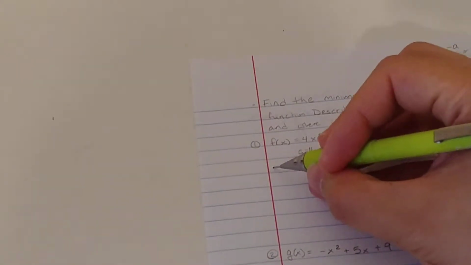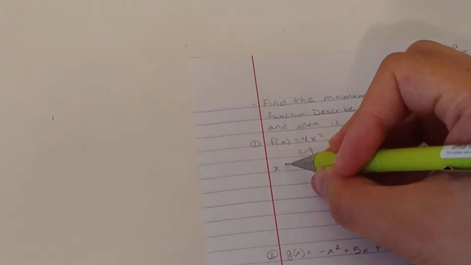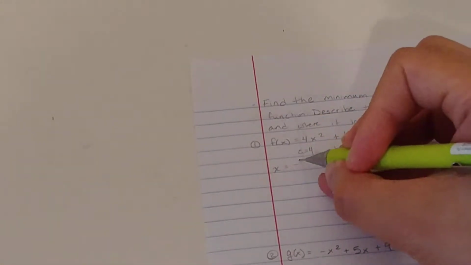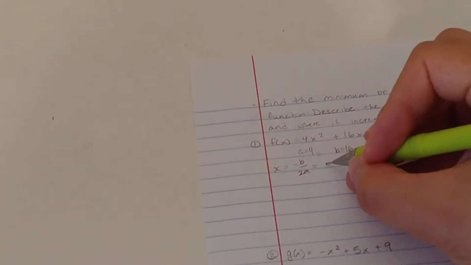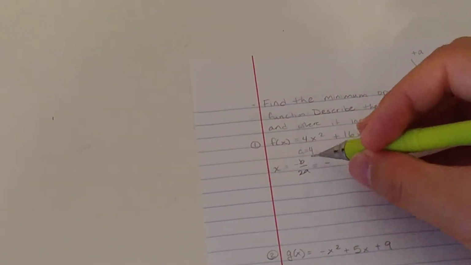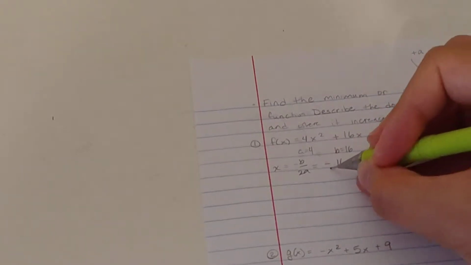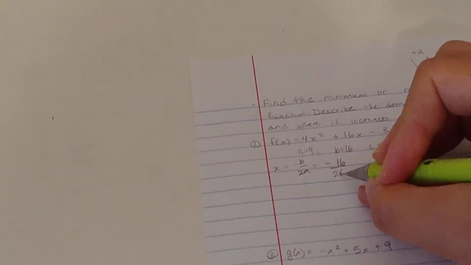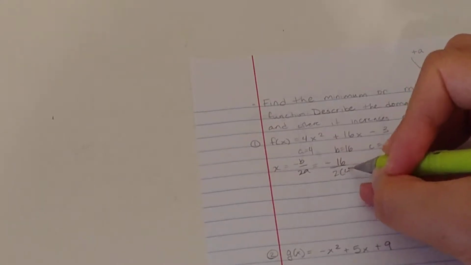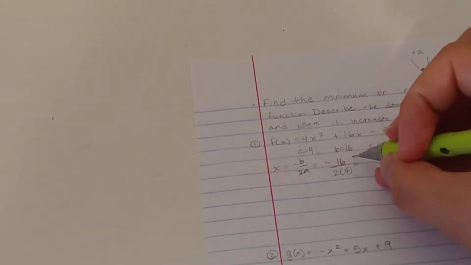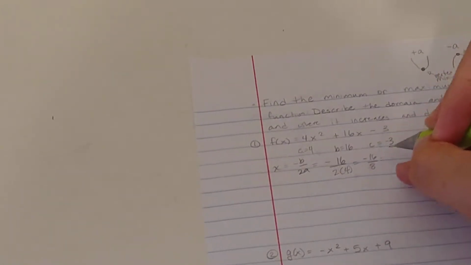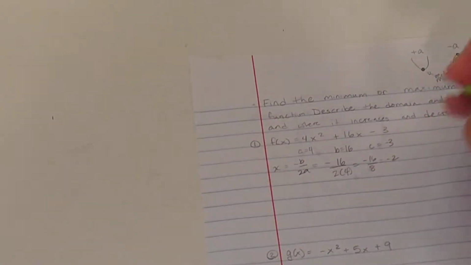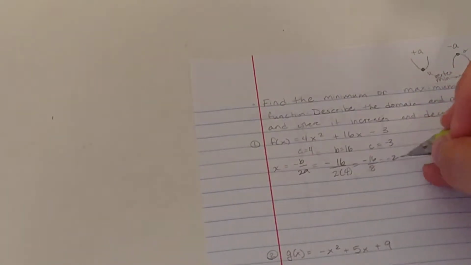Let me plug it into the formula. X equals negative B over 2A. So negative, and then just plug in the B and the A. Negative 16 over 2 times our A, which is 4. And we get negative 16 over 8. And that becomes negative 2. Now that's our x of the vertex. Okay, this is an important one to know.